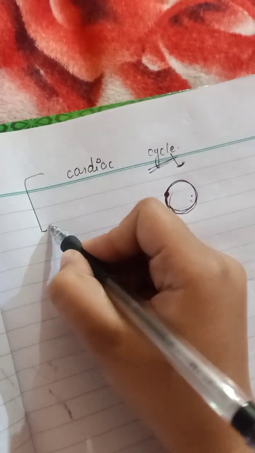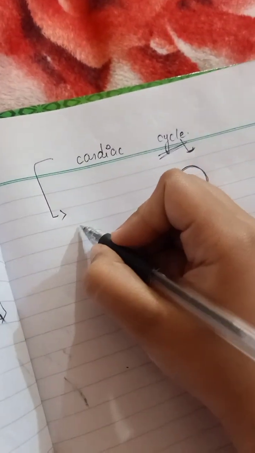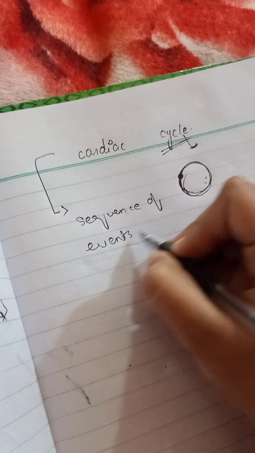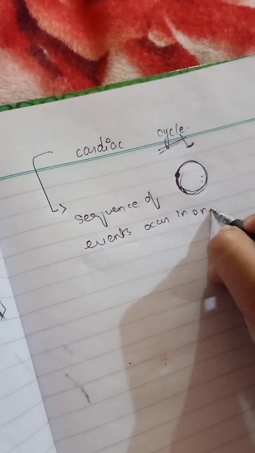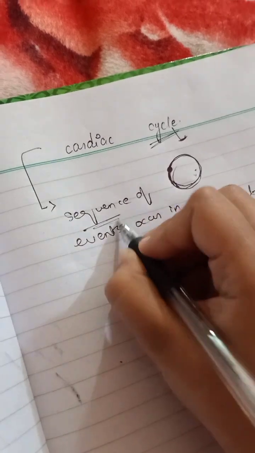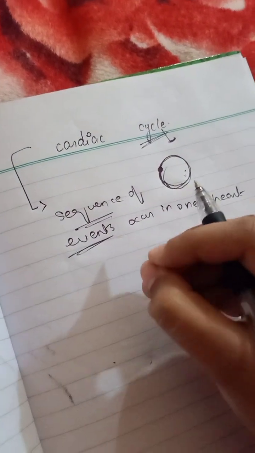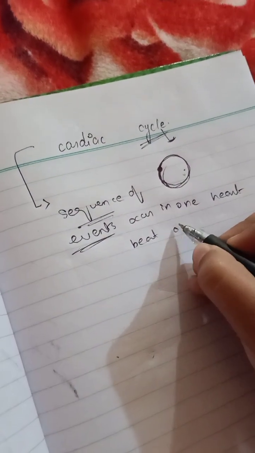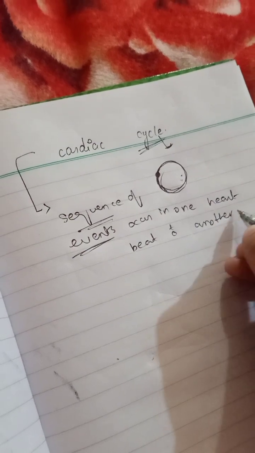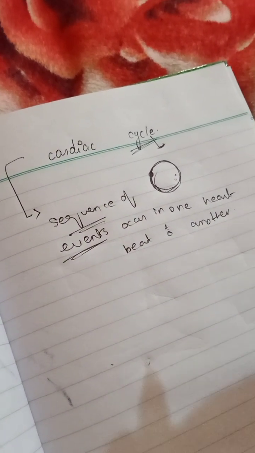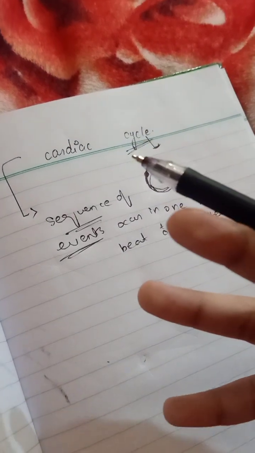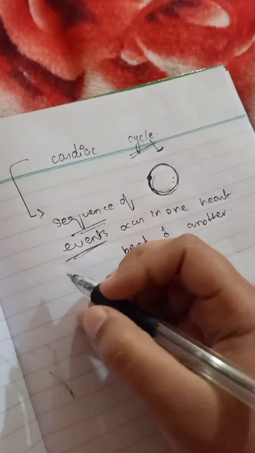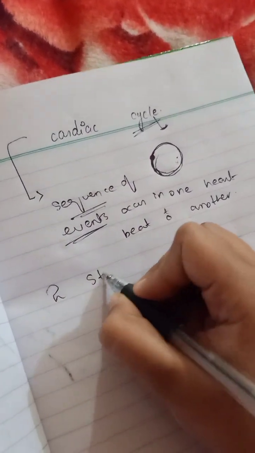But in the actual definition, it is a sequence of events, which means stages, that occur in one heartbeat to another. You can say that the phases for the completion of one heartbeat are called a cardiac cycle. For that, we have two stages of the cardiac cycle.